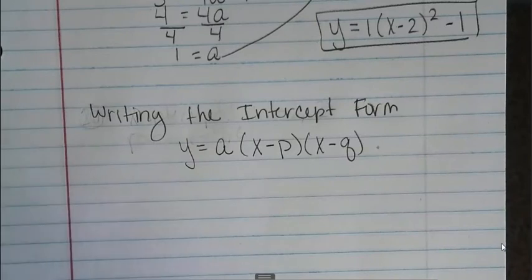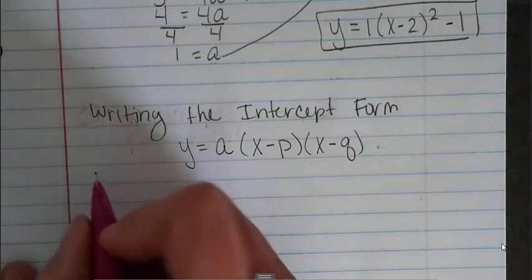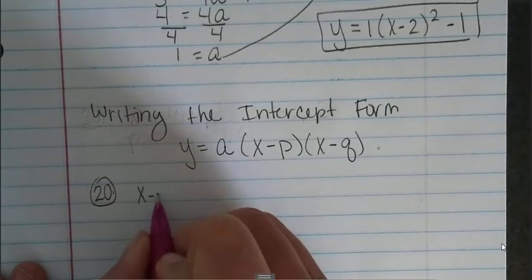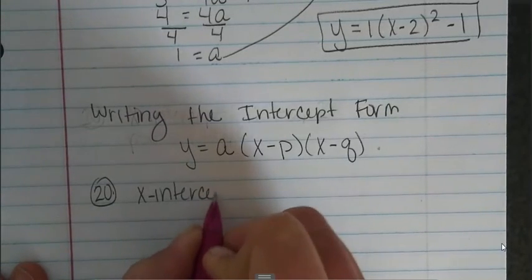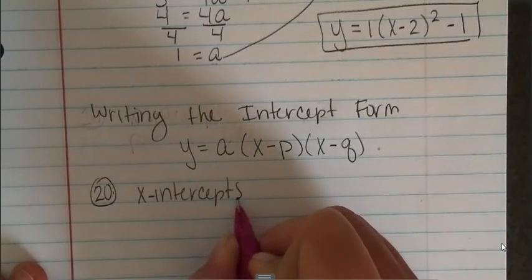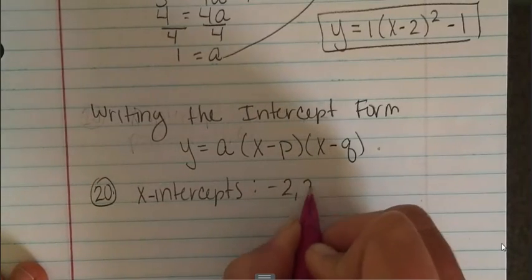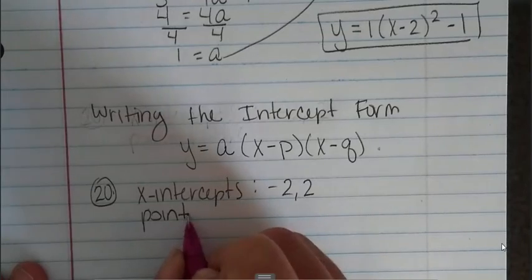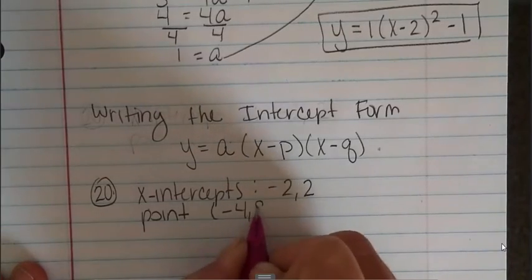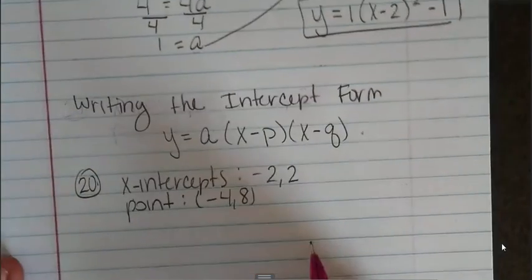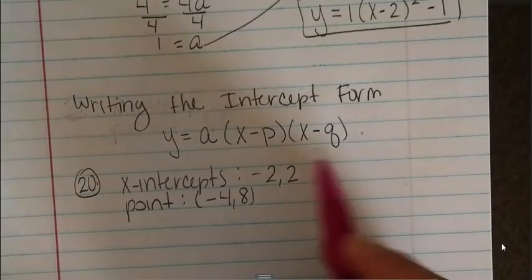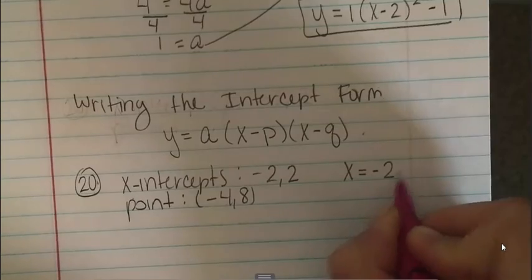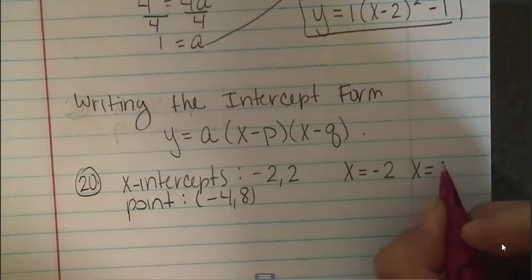Okay, so I'm going to do number 20. You are given x-intercepts -2 and 2. And you're also given a point, -4, 8. Okay, so if I have x-intercepts, then I can actually write these as x equals -2 and x equals 2.